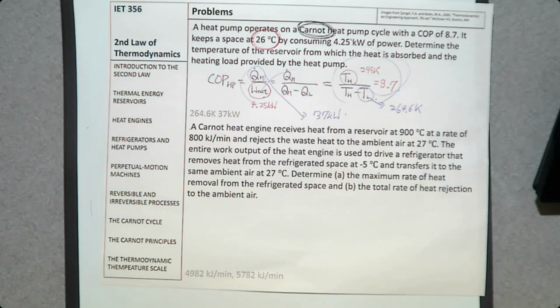We still have one more problem, so let's solve it. A Carnot heat engine receives heat from a reservoir at 900 degrees Celsius at a rate of 800 kilojoule per minute, and rejects the waste heat to ambient air at 27 degrees Celsius. The entire work output of the engine is used to drive a refrigerator. So we have a heat engine and a refrigerator together.